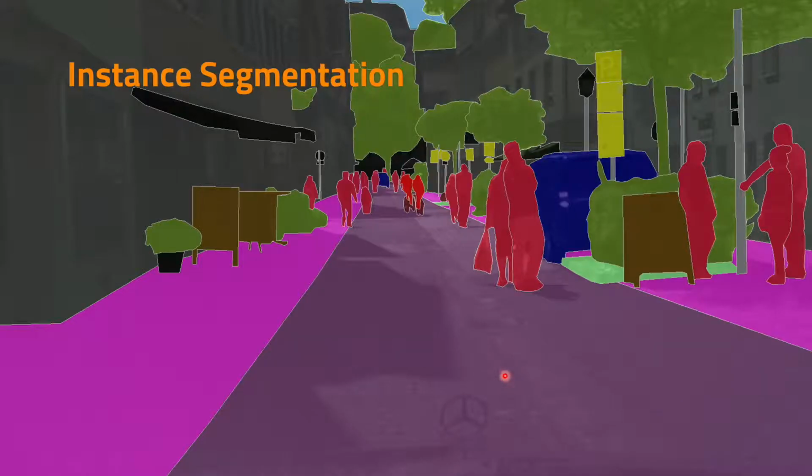And what if we want to segment the object, not just detect the objects? The problem itself is called instance segmentation.